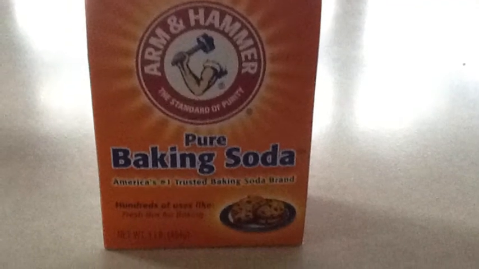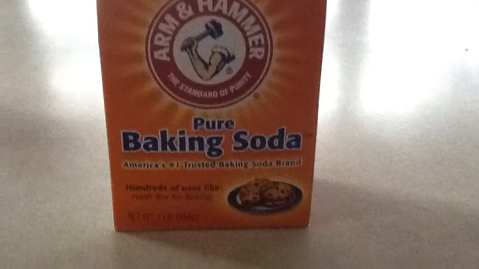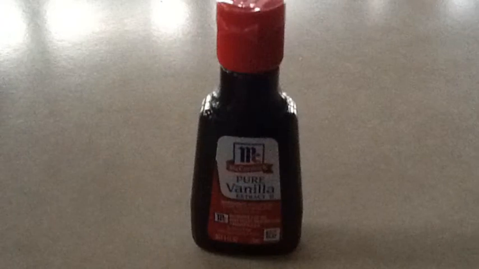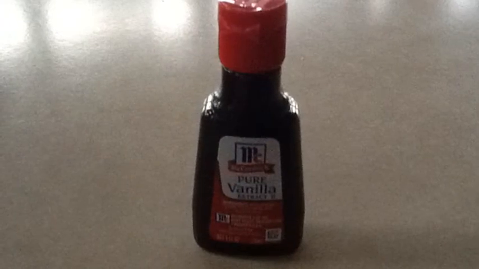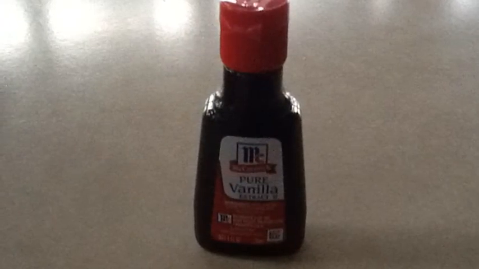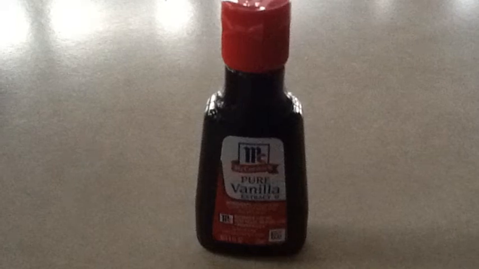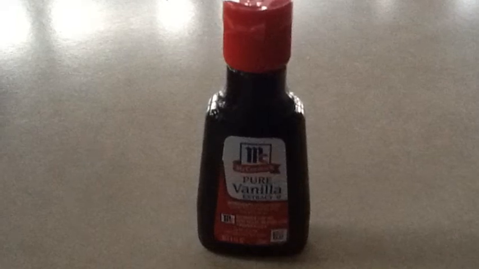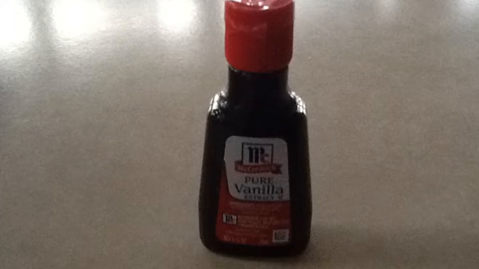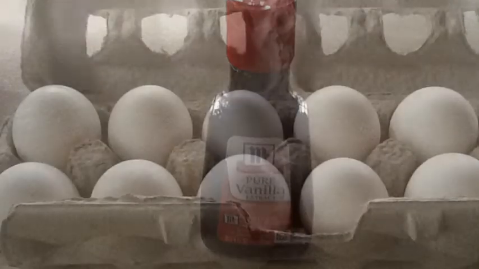Leavenings, like baking soda, give structure, shape, and texture to the cookie. Liquids, like this vanilla extract, add moisture and are needed to develop the gluten in flour. The less liquid, the less gluten there is, and the product becomes more tender. We want less liquid for our cookies, so they remain soft and tender.